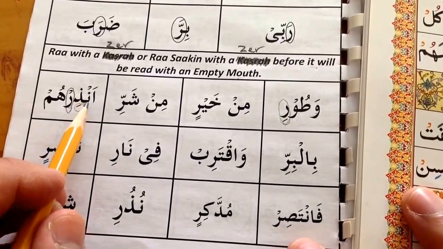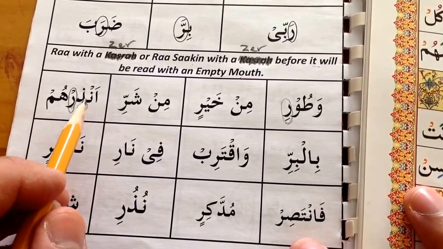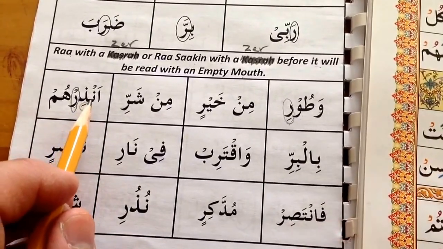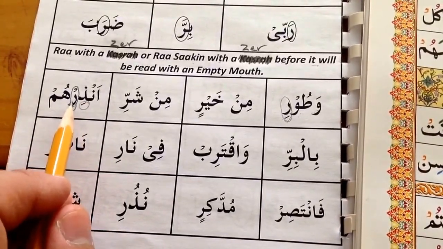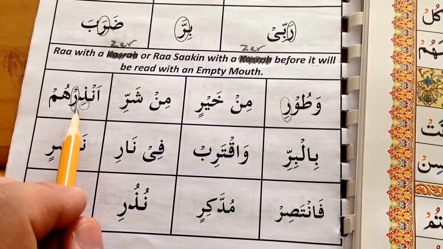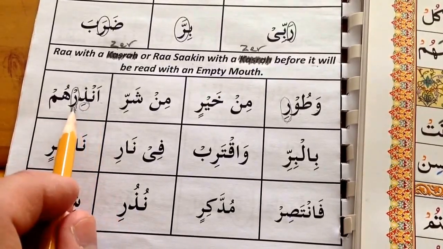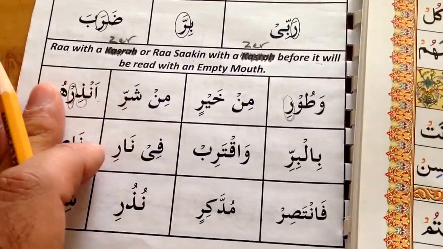Inshallah, in the exercise of lesson 17, we'll go over that rule, the rule of ikhfa, where you have to make a nasal sound. But for now, just remember about ra sakin, when there's a zer before it, you have to pronounce it very lightly with the empty mouth. Anzirhum, anzirhum. So let's go back to the lesson.